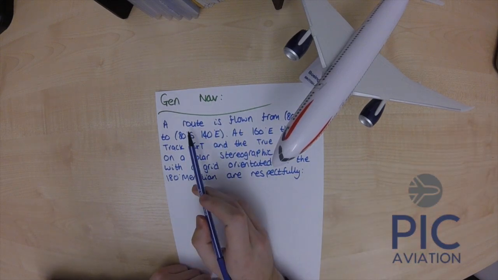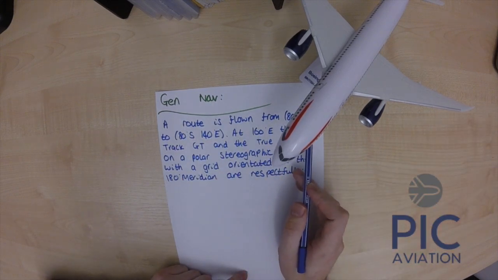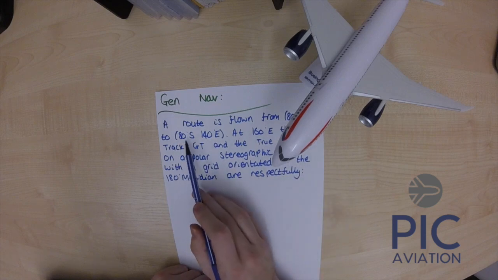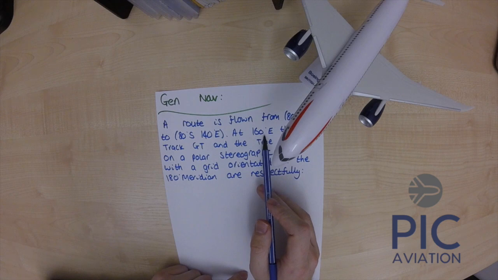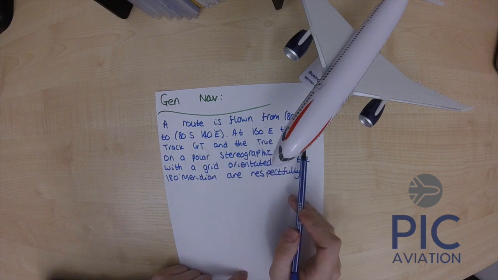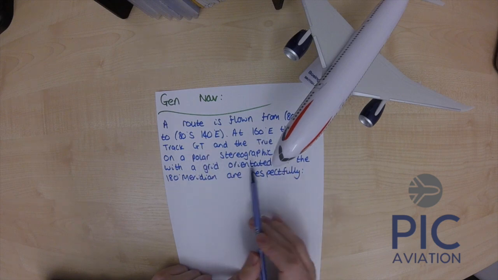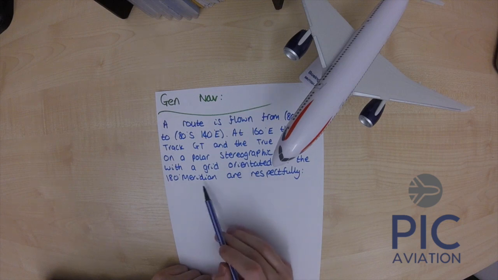So the question at hand is: a route is flown from 80 degrees south, 100 degrees west to 80 degrees south, 140 degrees east. At 160 degrees east, the grid track and the true track on a polar stereographic chart with the grid orientated on the 180 degrees meridian are respectively.